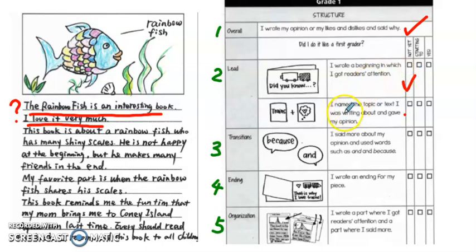Let's move to next. Does this student start mentioning the topic rainbow fish at the beginning? Yes, he does. So I check yes. Let's move to part 3. I say more about my opinion and I use words such as and because. Does this student use and or because to make his writing longer and more detailed?